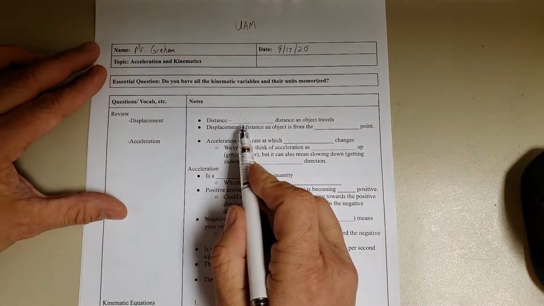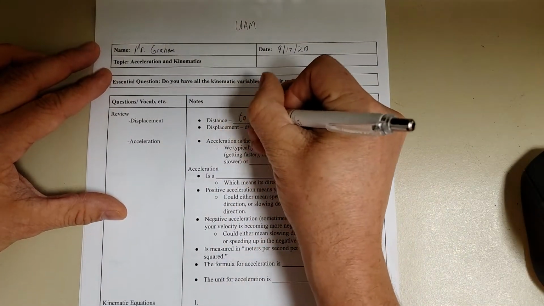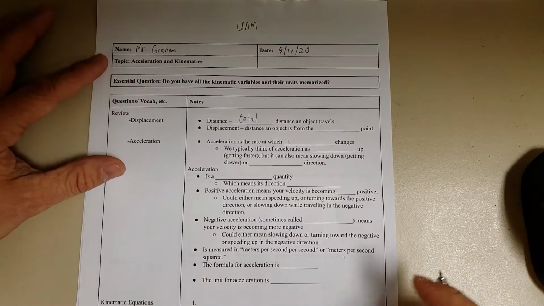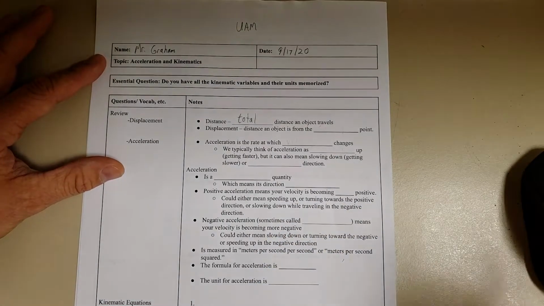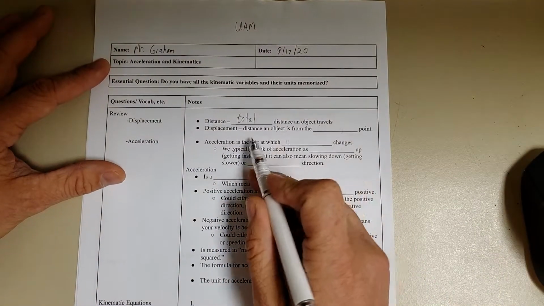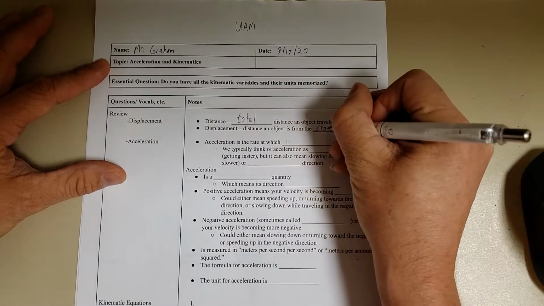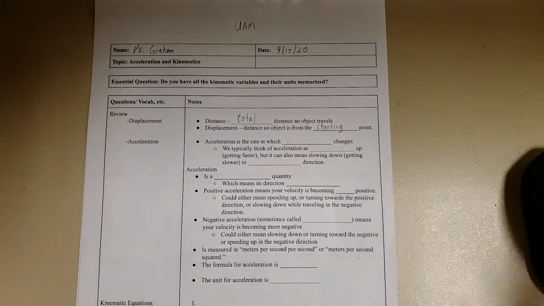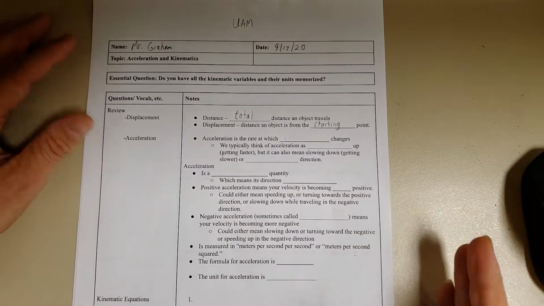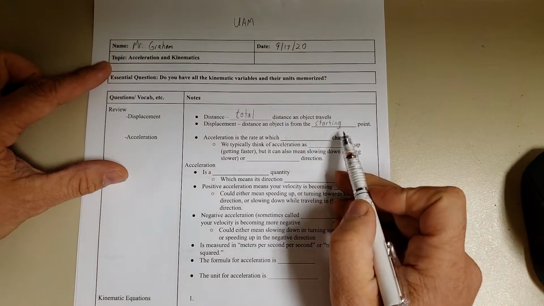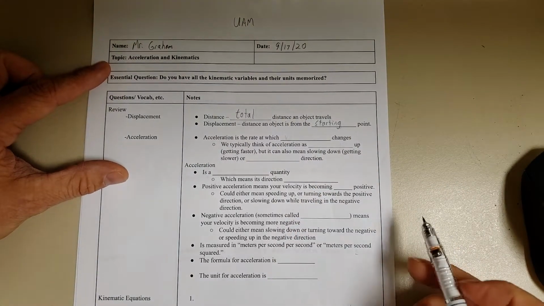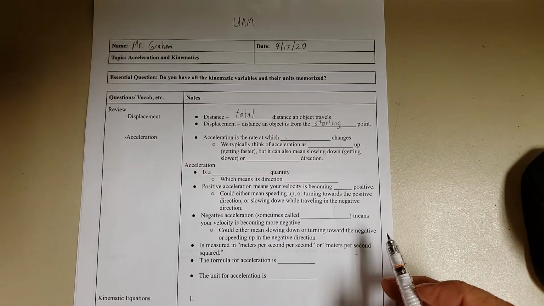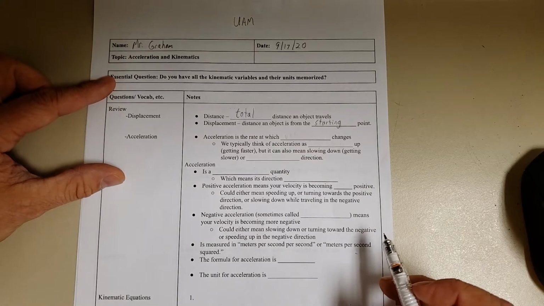Some things we need to know: the distance that an object travels. It's just the total distance, regardless of the direction it goes, regardless of whether it reverses direction. The displacement, though, is the distance the object is from its starting point. From the start of its motion, we measure its displacement from that point. It doesn't matter if it's in the positive or negative direction, or if it reverses direction. It's just the distance that the object is from where it started. And it is a vector, so it points from where it started to where it ended.